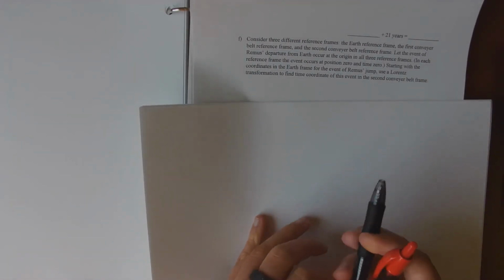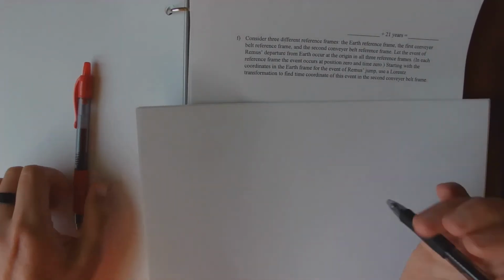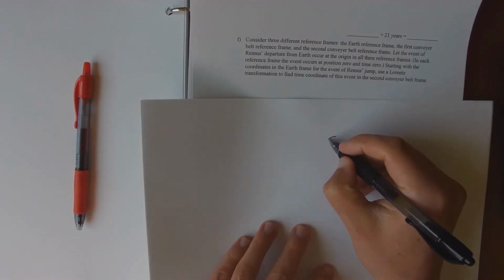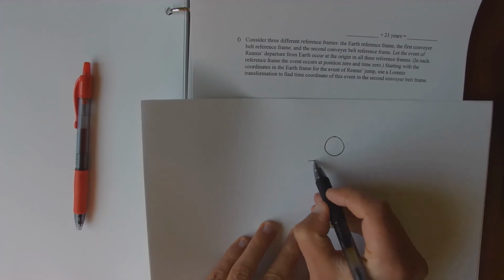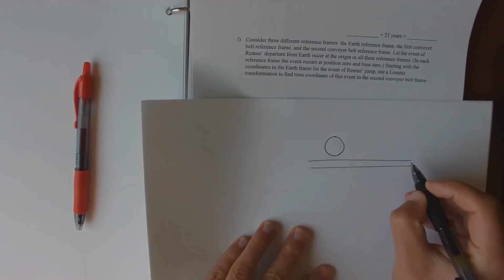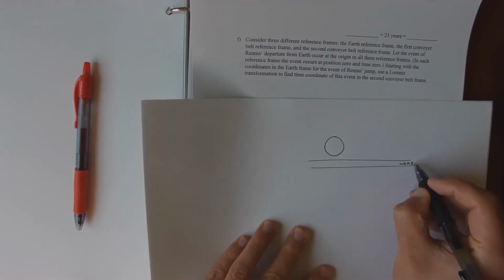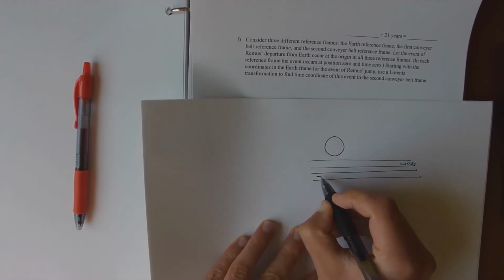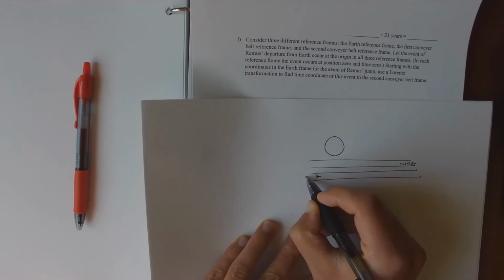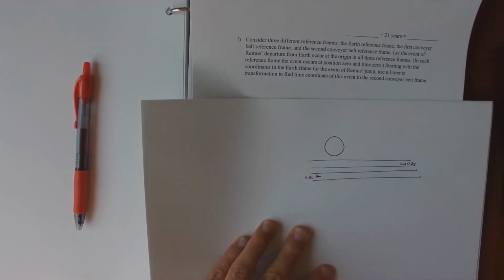it may be helpful for you to look at the 3 different reference frames. So you have the Earth, and then you have a conveyor belt going this way at 0.8 c, and then you have a conveyor belt going this way at 0.8 c.